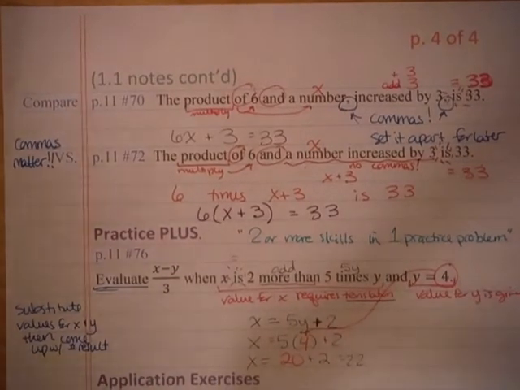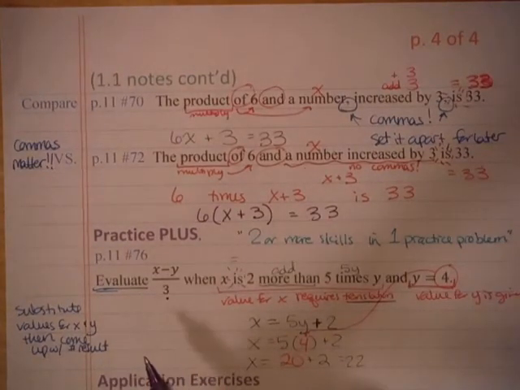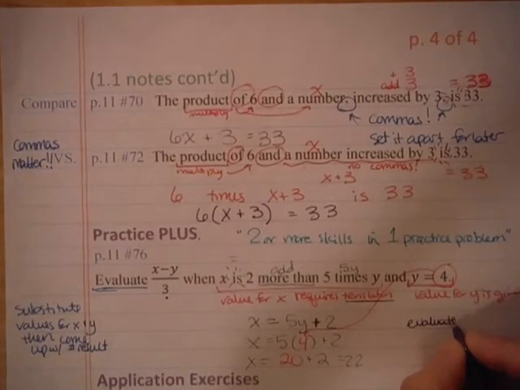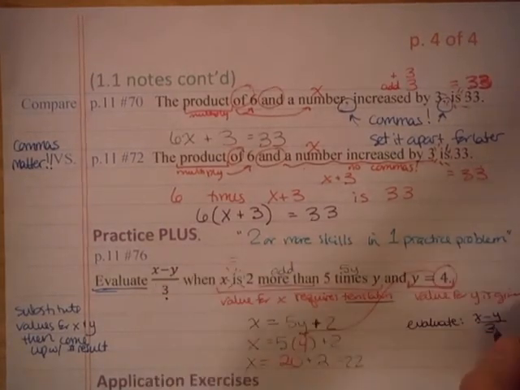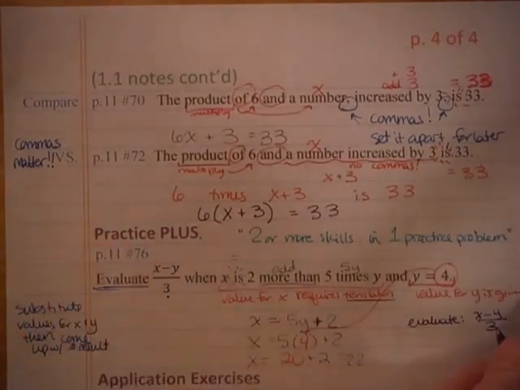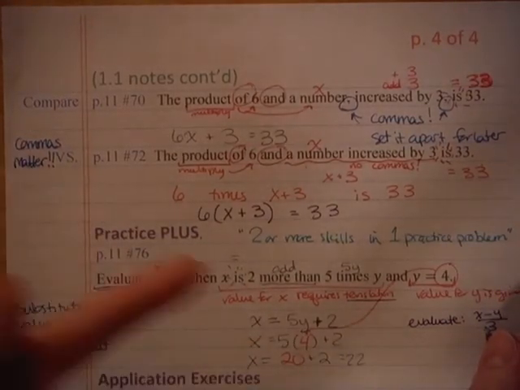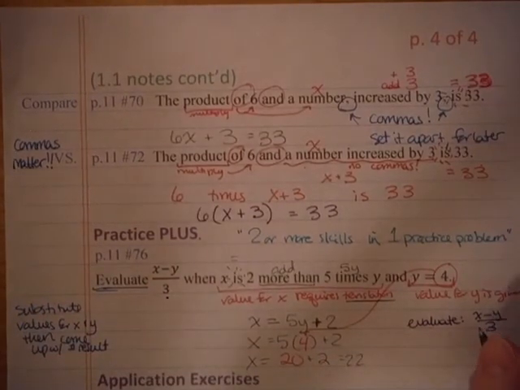So now I can actually go back to my original problem and evaluate x minus y over 3. Notice I copy the problem so I'm not kind of working long distance. Okay, that's what causes some little errors. You can do all the math right, make one copying error as you move from original problem to your workspace, and all that work and time is down the drain.